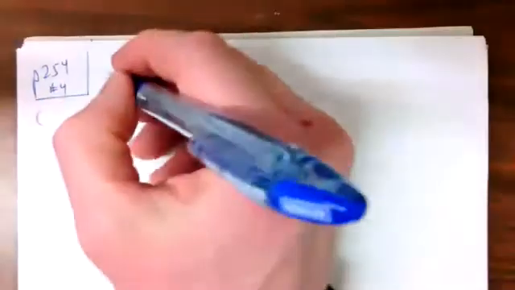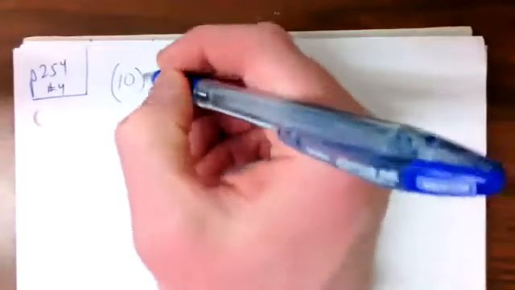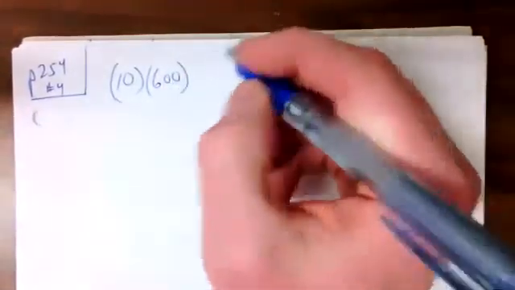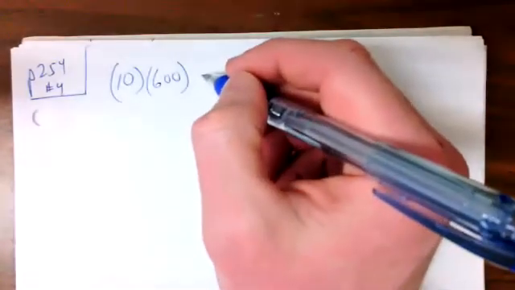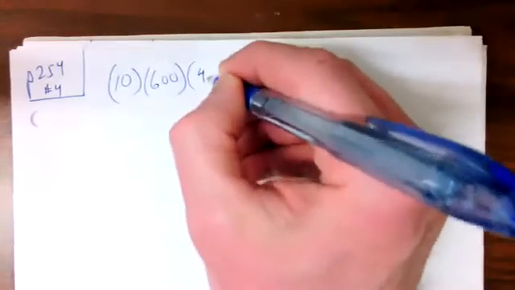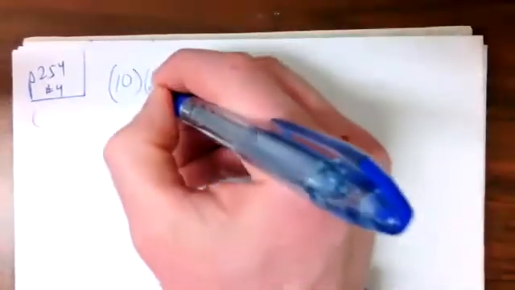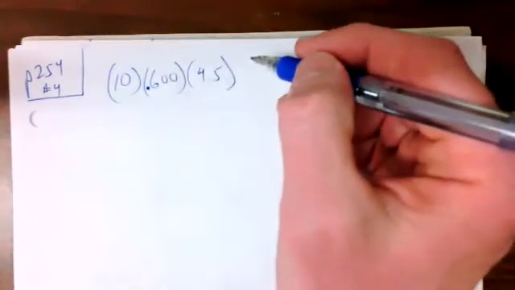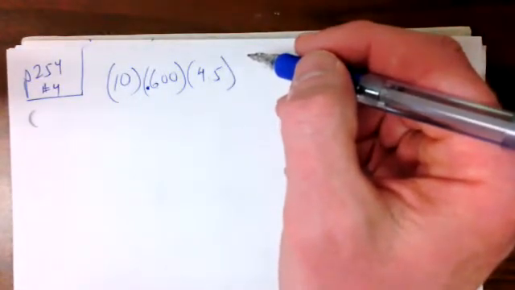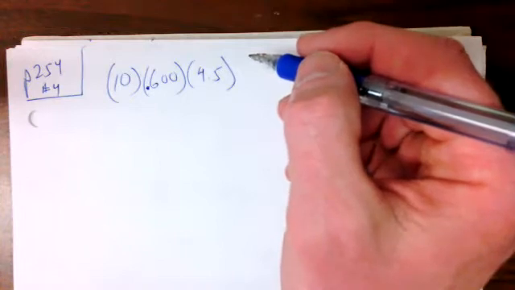Plan to install solar panels on the roof of their home to help reduce the cost of electricity and save energy to help the environment. The family plans to install 10 panels. Okay, so there's 10 panels, each with a power rating of 600 watts or 0.6 kilowatts. On average, a solar panel can produce electricity for 4.5 hours per day. I'm going to make this 0.6 kilowatts. How much solar energy will the solar panels transform into electrical energy each day?